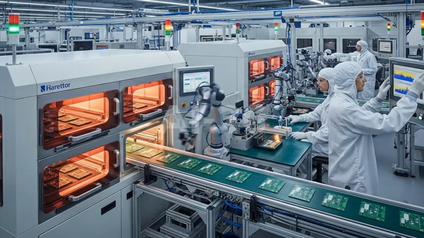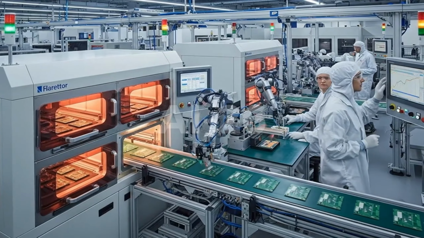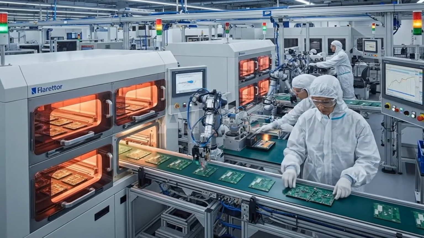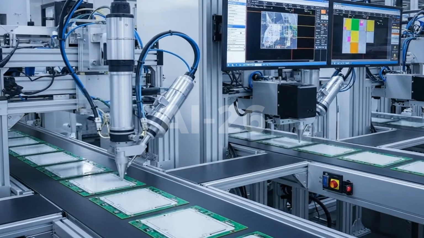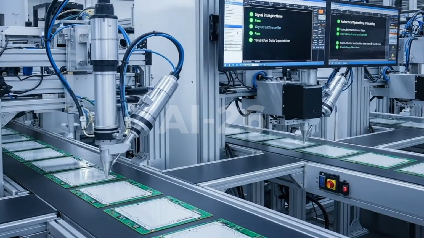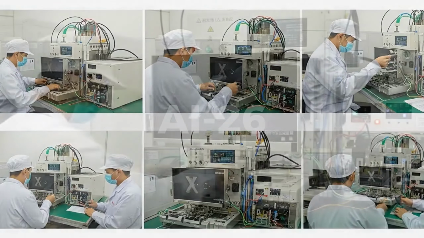The thermal profile on Zone 3 is stabilizing. Good. Maintain the specs for the next batch. This primary manufacturing sequence utilizes sophisticated automation for conformal coating, implementing signal integrity validation.